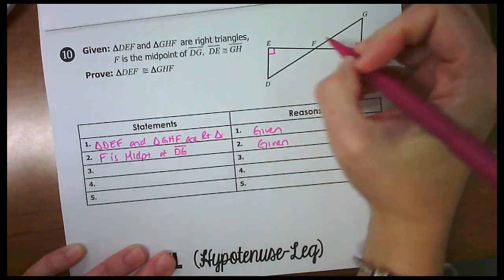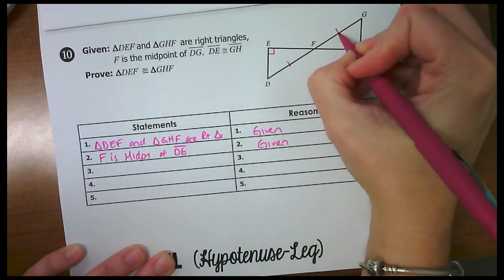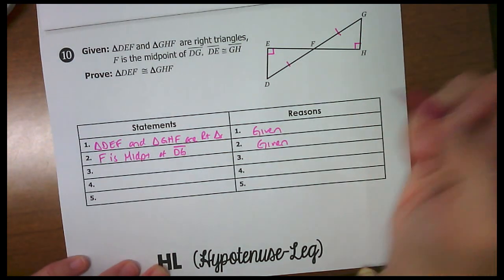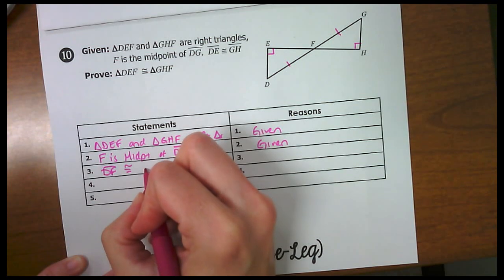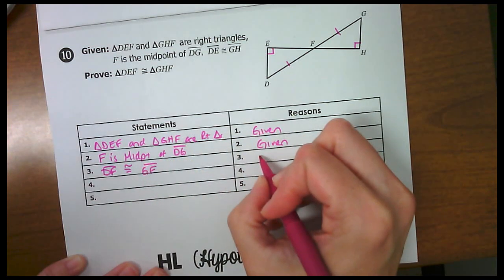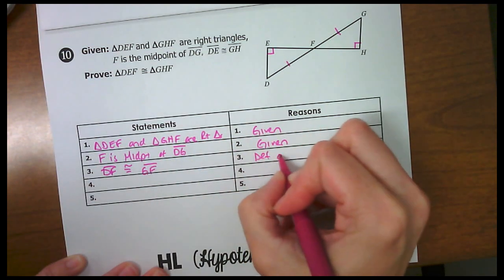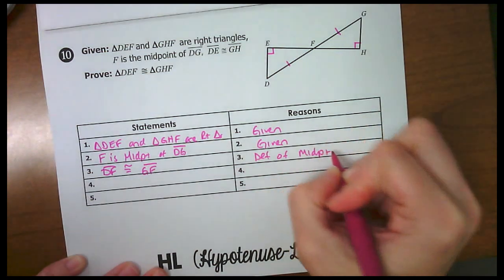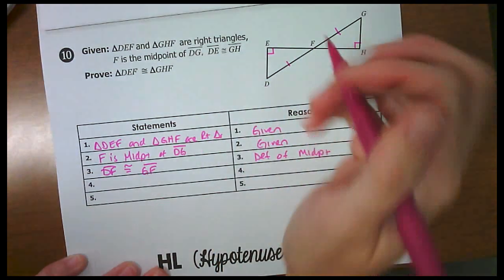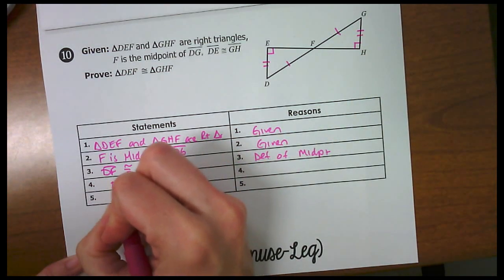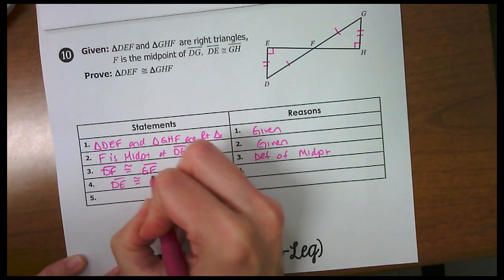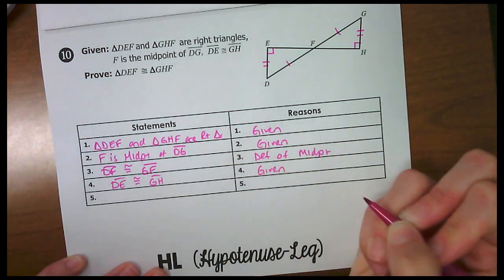That's given. So F is in the middle, so these are the same. So DF is congruent to GF by definition of midpoint. And then last it has DE is congruent to GH. So DE is congruent to GH, and that was given.